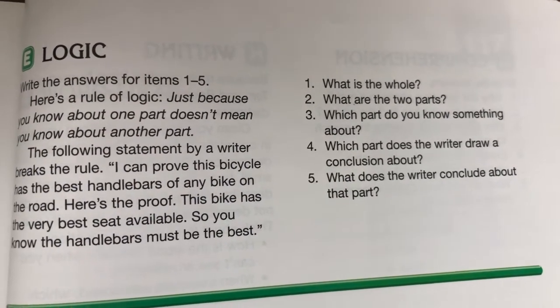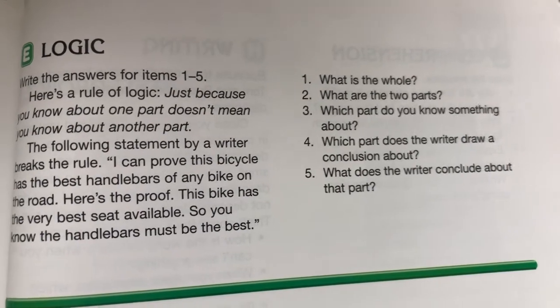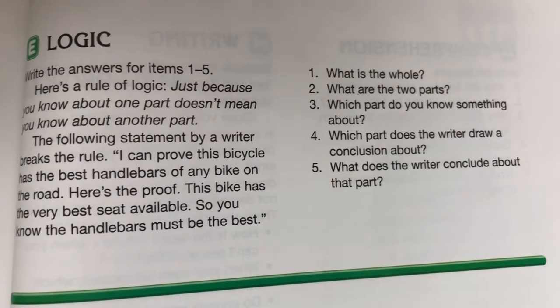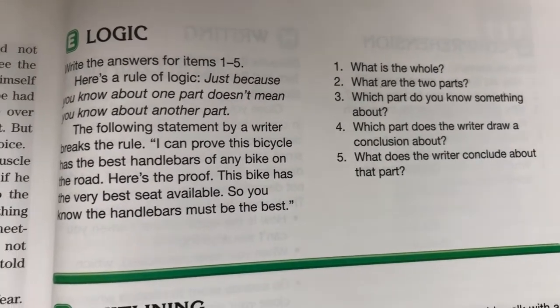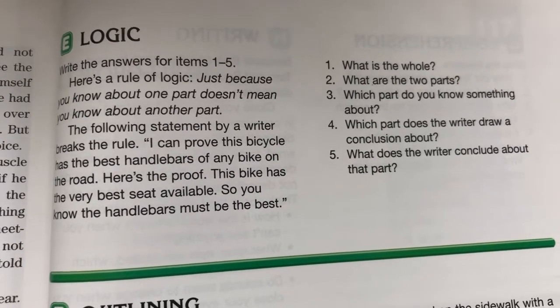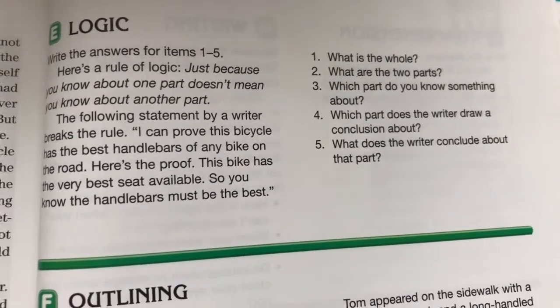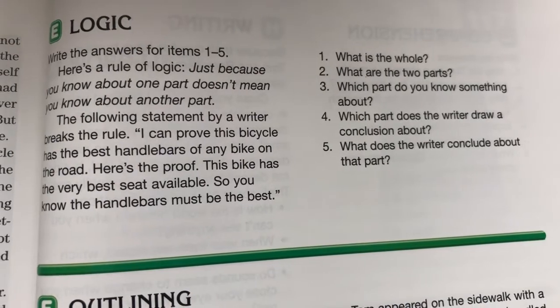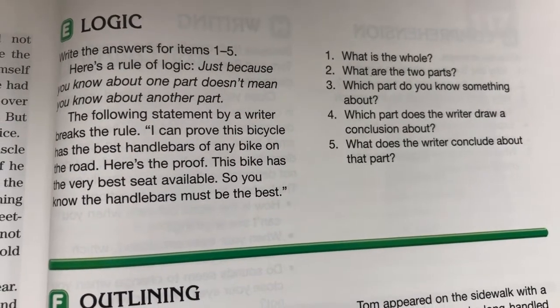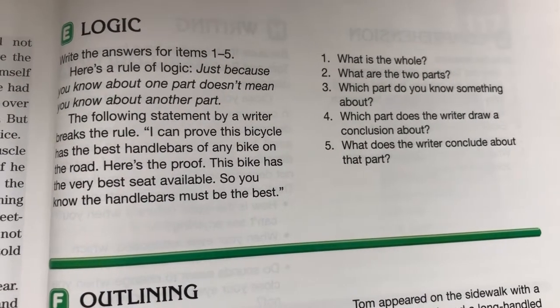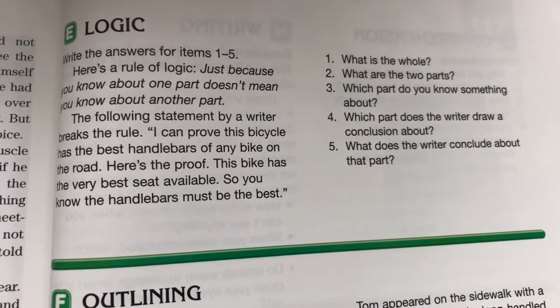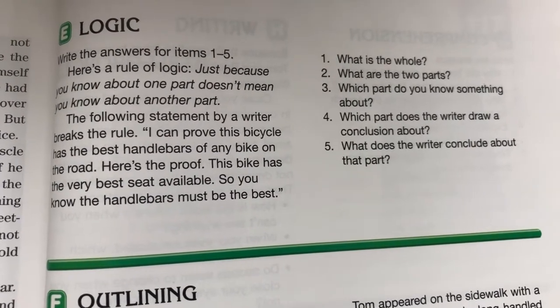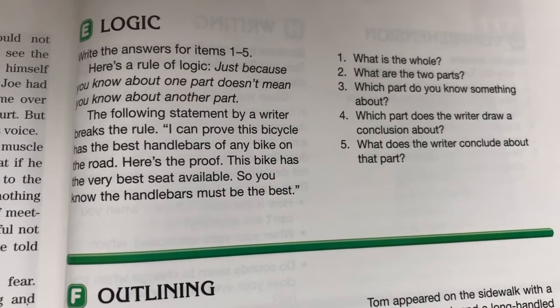What is the whole? The whole is the bicycle. What are the two parts? The two parts are the handlebars and the seat. 3. Which part do you know something about? The part you know something about is the seat.